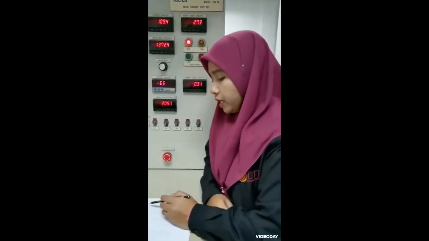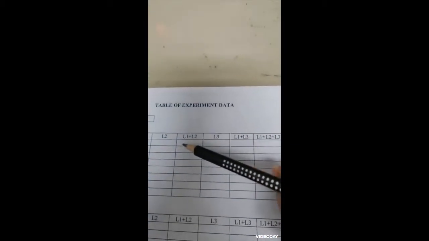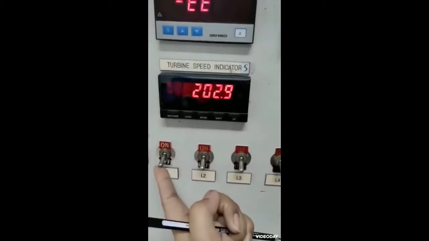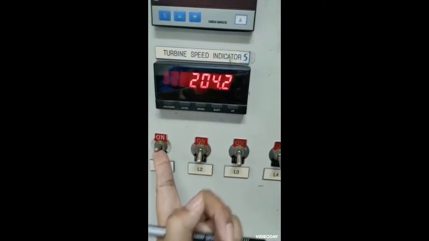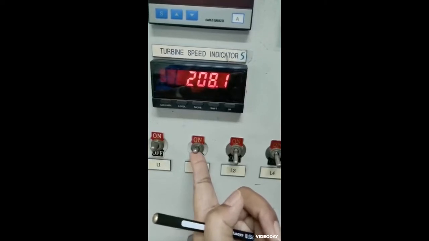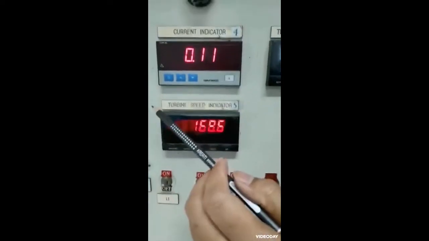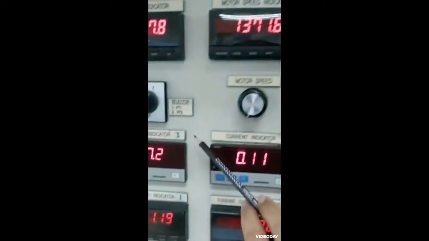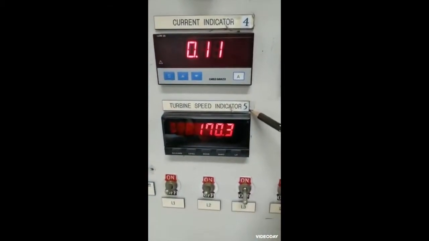For the next, we have L1 plus L2. So here is L1 plus L2. For L1 plus L2 at the machine, you need to turn on both switches. Turn on L1 and also turn on L2. Then you just repeat the readings that you need to take: pressure, flow rate, voltage, current, and speed.